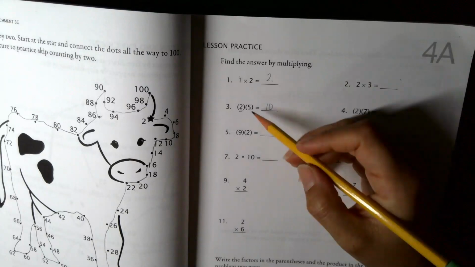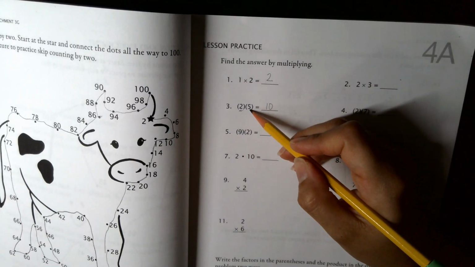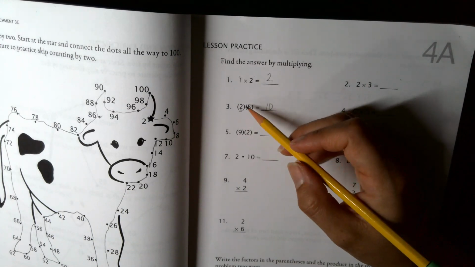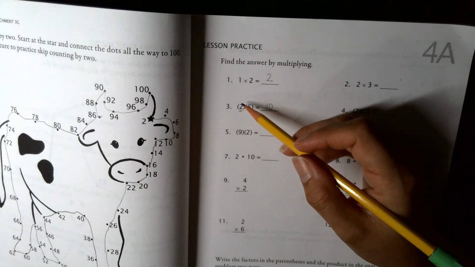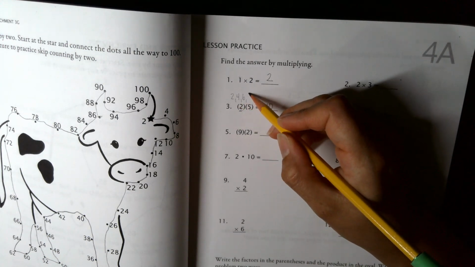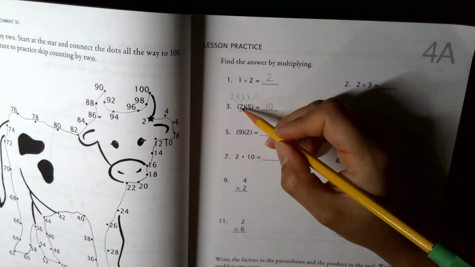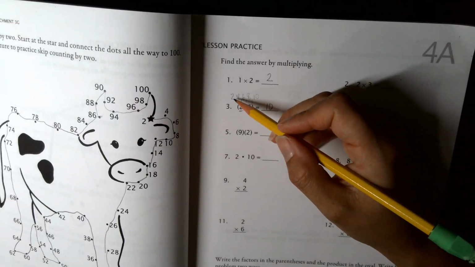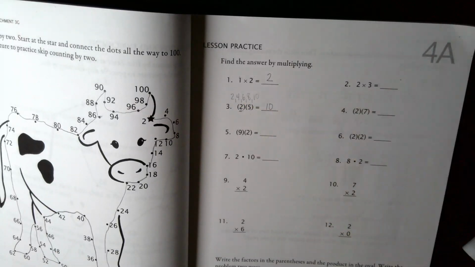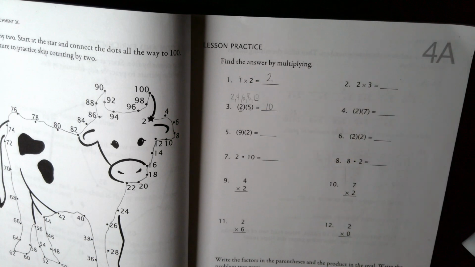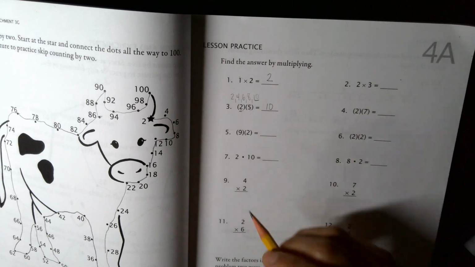We could have also done it the opposite way, done 5 groups of 2 and skip counted by 2 5 times. So we could have done 2, 4, 6, 8, and 10. See? So 5 groups of skip counting by 2, is that correct? 1, 2, 3, 4, 5. Yes, that is 5 times that we skip counted by 2, and our last number was the 10. So it's correct.